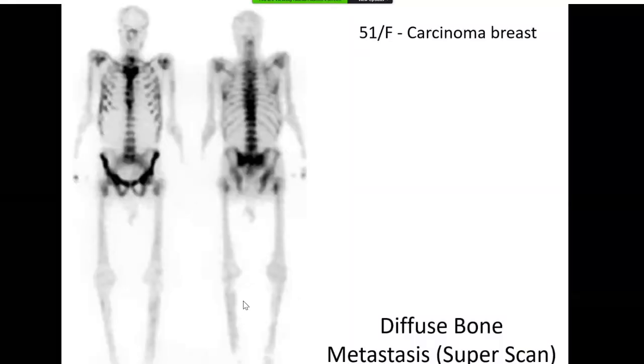You rightly pointed out previously that a super scan can have multiple differential diagnoses. One is metastatic disease, the other could be a metabolic bone disease. And as I mentioned previously, if you're just having a delayed scan after 5 or 6 hours, where soft tissue clearance is extremely good, you can have that kind of picture. So again, the clinical context, the timing of the scan, and all that information would be very important.